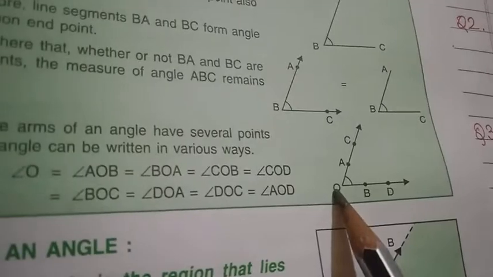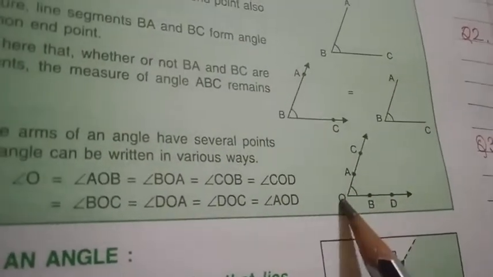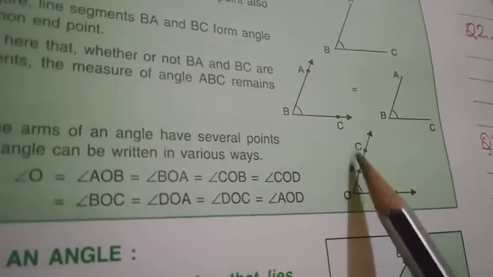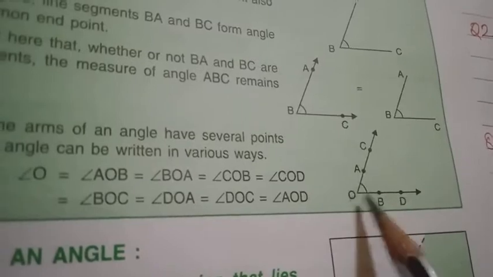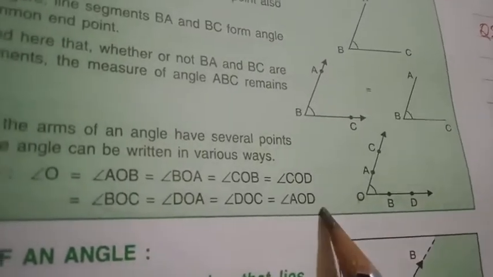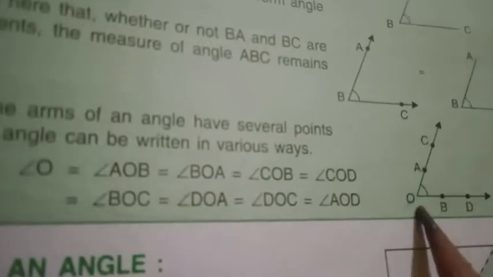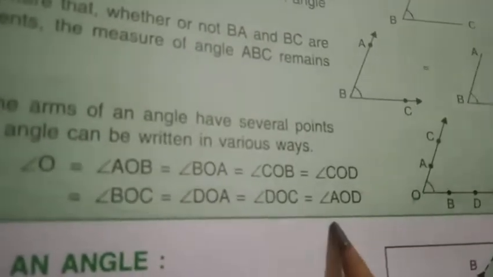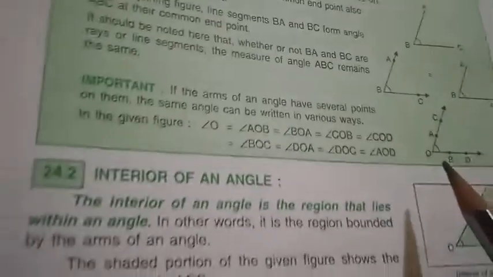So this can be named as angle O first, then angle AOB, then angle BOA, then angle COB, angle COD, etc. So you can see here what is the most important part here is O, that is, the vertex is always in the center. So that is the important point.